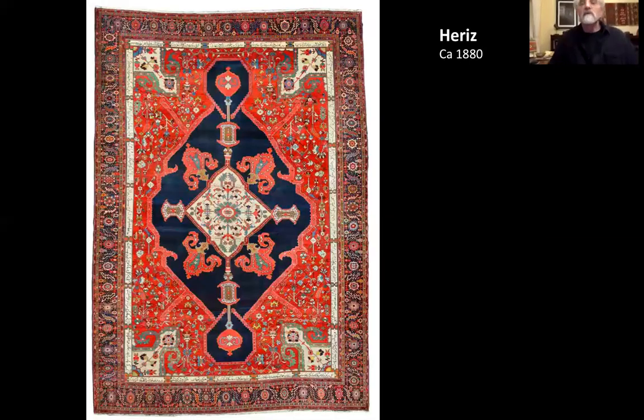And then we come to the Herizes. So these are very popular and were very popular. They're big, bold patterns. Again, they're making use of motifs that would have been used in earlier production, but are designed and specific for the Western audience.